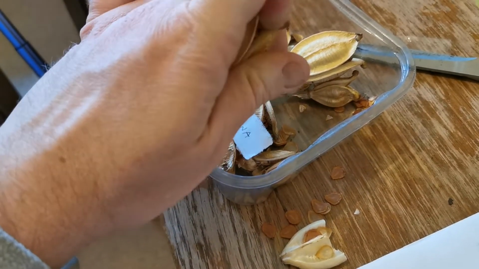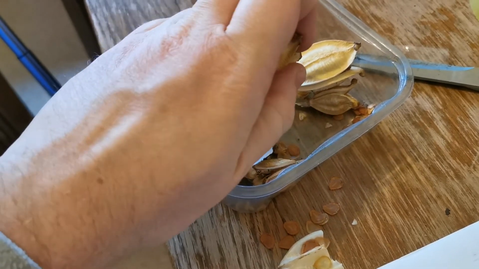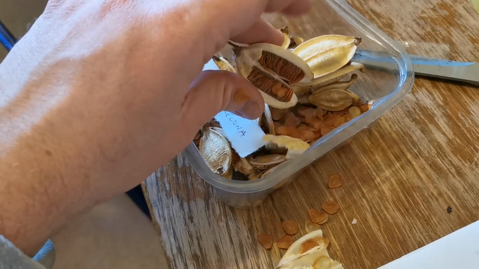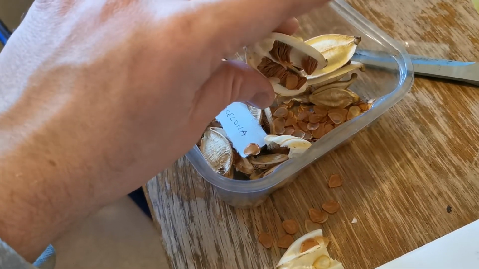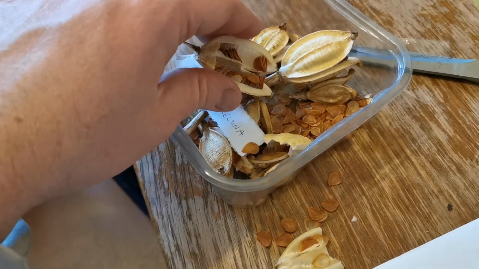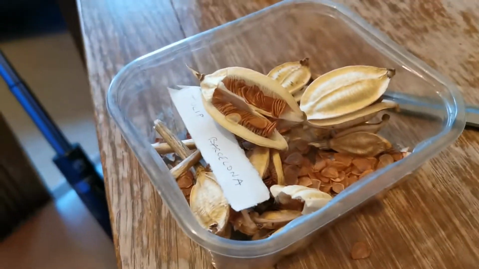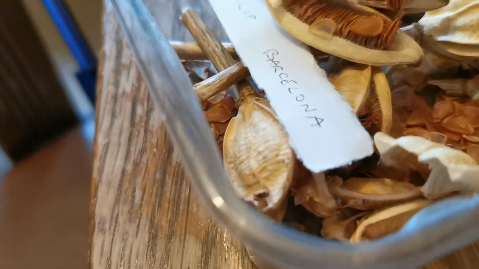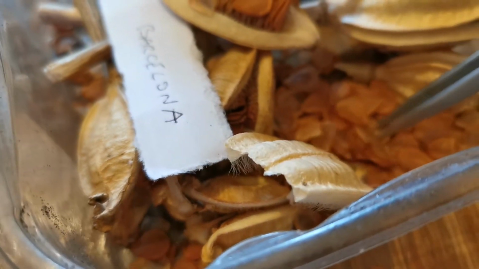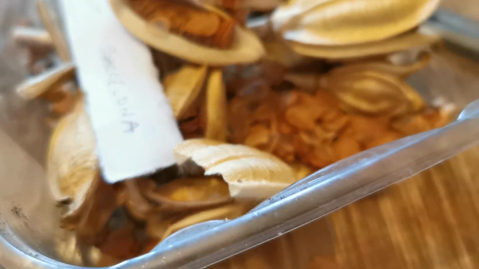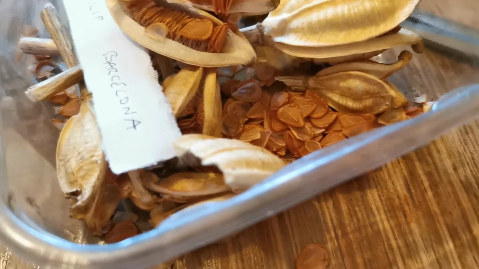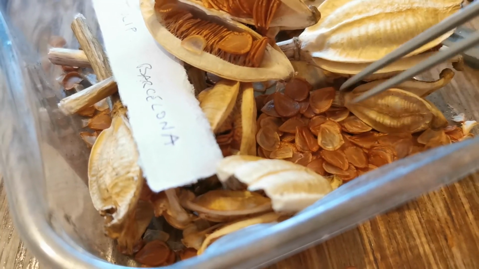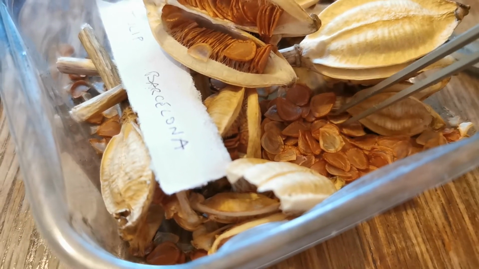When you open a seed pod, you will end up with a lot of different seeds. Apparently they look pretty similar to each other. However, as you can see, some of them from the same seed pod are quite dark, like these ones. But some others are very pale, like for example this one.